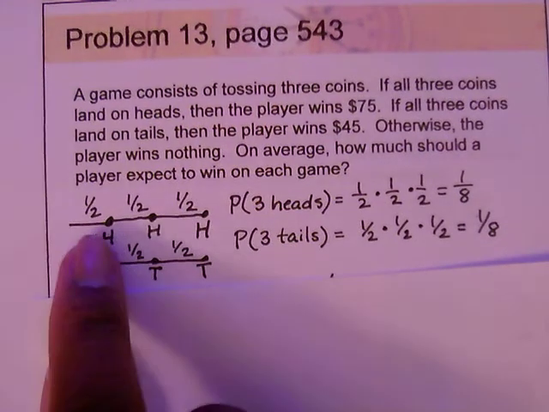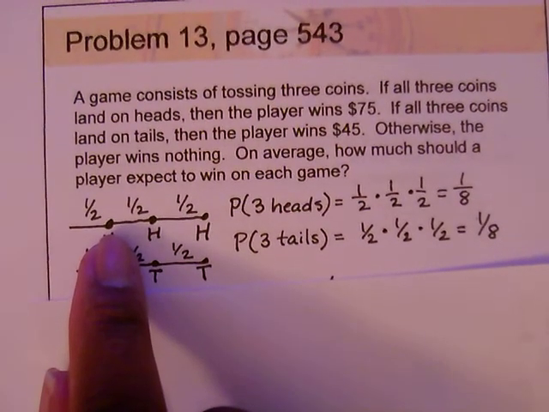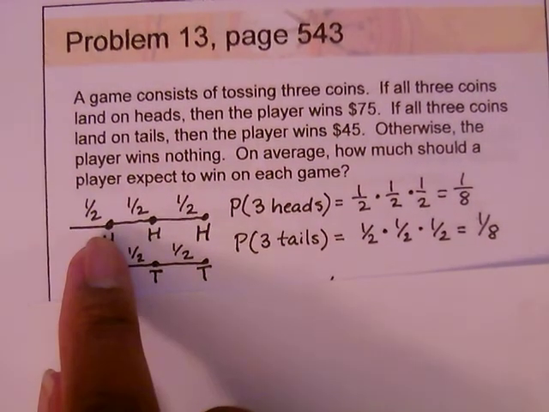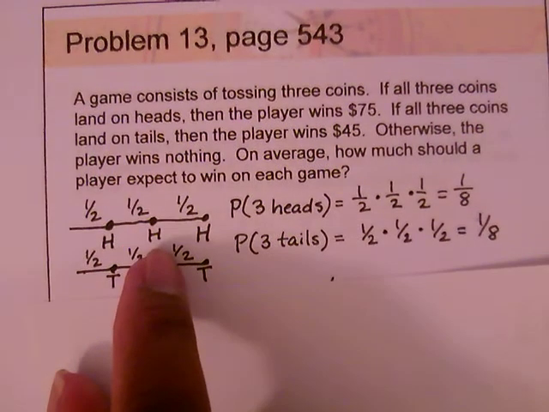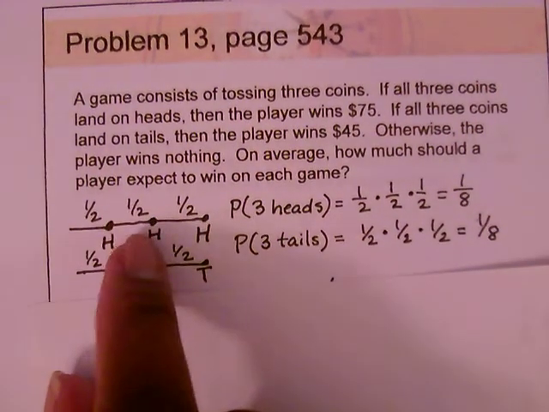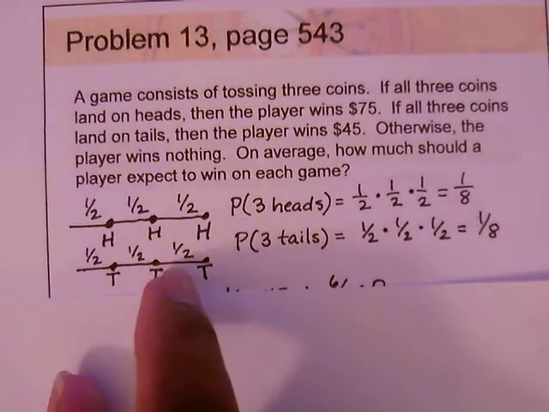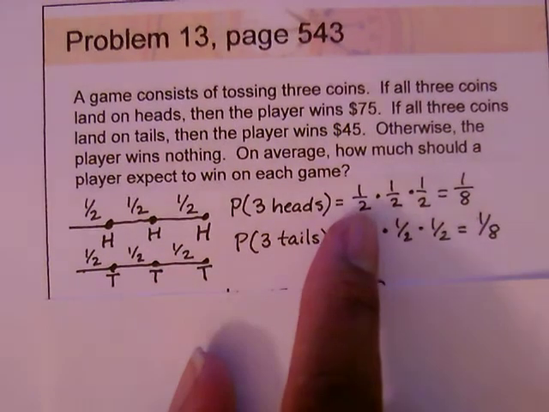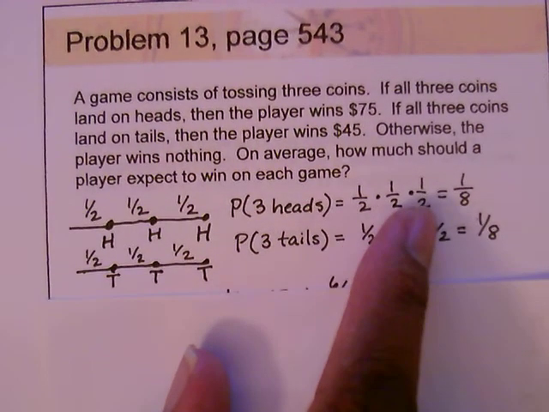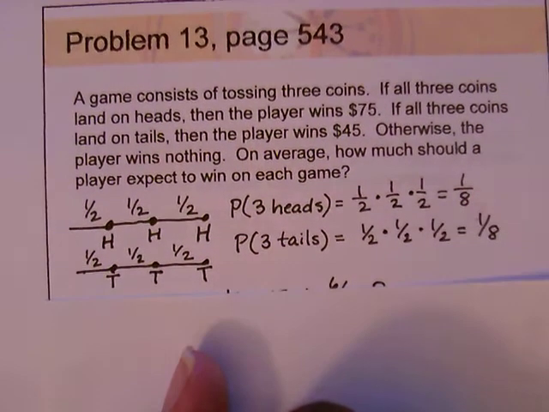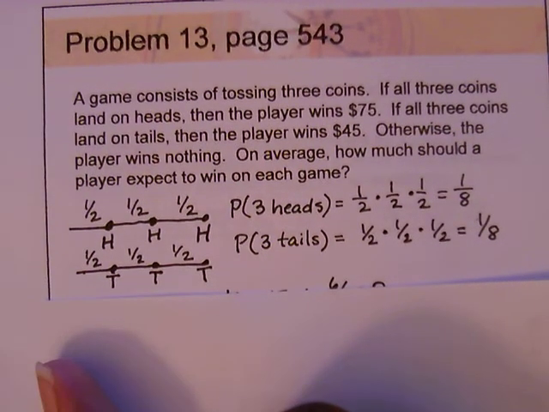Okay, so here's what we got. On the first toss, the probability of getting a head is 1/2. On the second toss, that same probability of getting a head is also 1/2. And the same for the third coin, 1/2. So this is where we multiply 1/2 times 1/2 times 1/2, which equals 1/8. So the probability of getting 3 heads is 1/8.